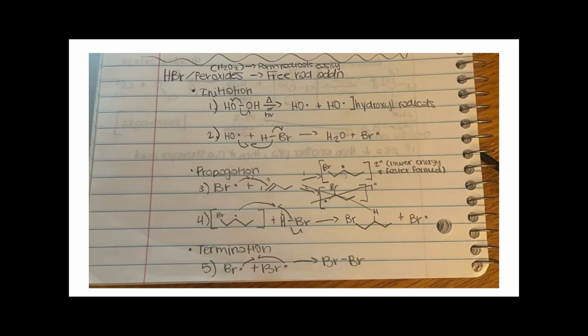And so once you have your secondary, most stable radical, you're going to go into the next step of propagation, and you're going to use the second HBr that you had leftover and add that to your radical.